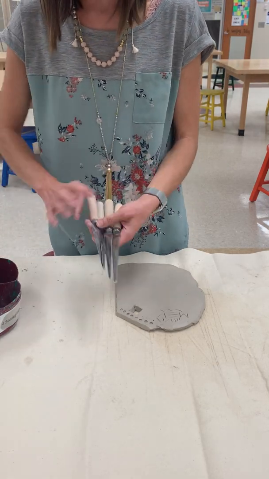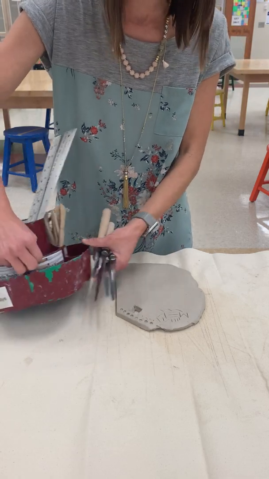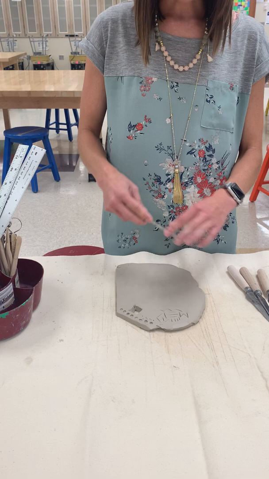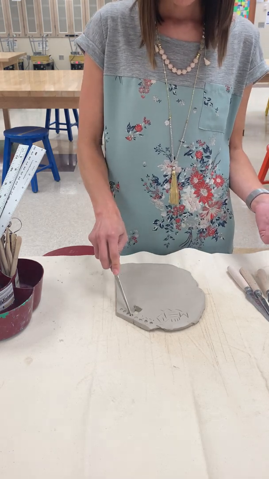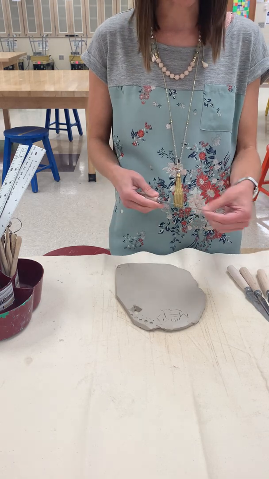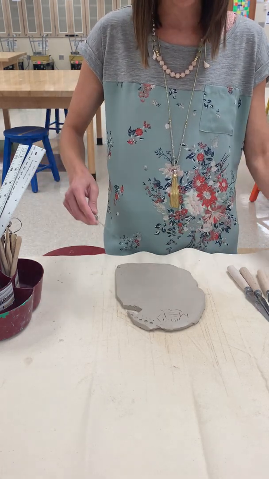Next we have 4 fettling knives. Fettling knife is kind of a funny word, if you can see that. Fettling. Okay, and really good for cutting. I tend to use the needle tool for cutting, but the fettling knife works just as well, so you just kind of have to decide what you like.